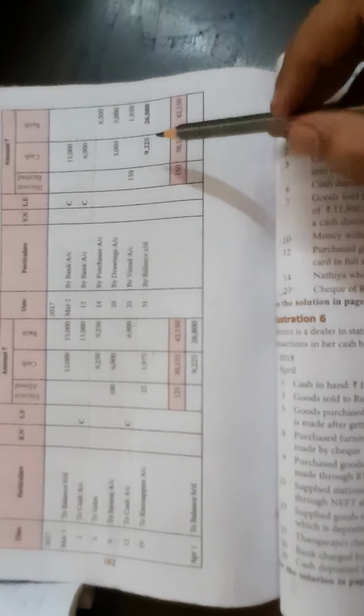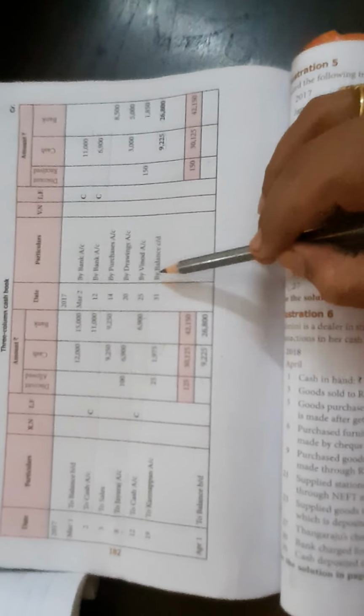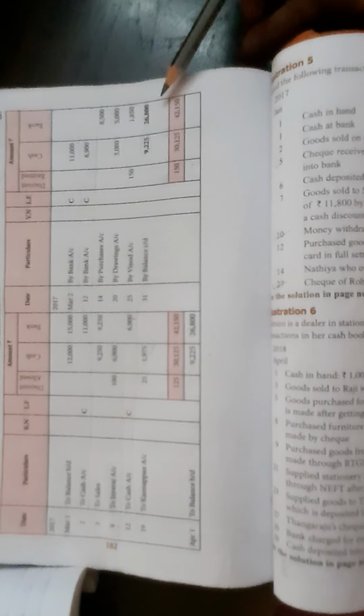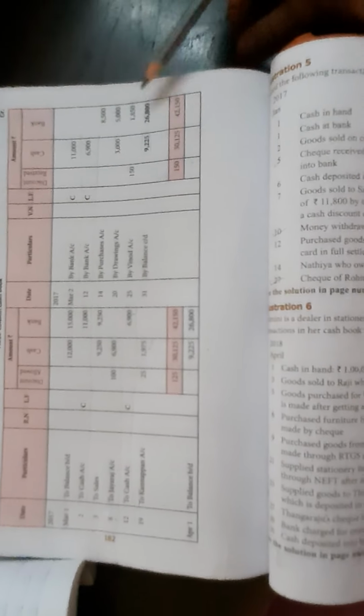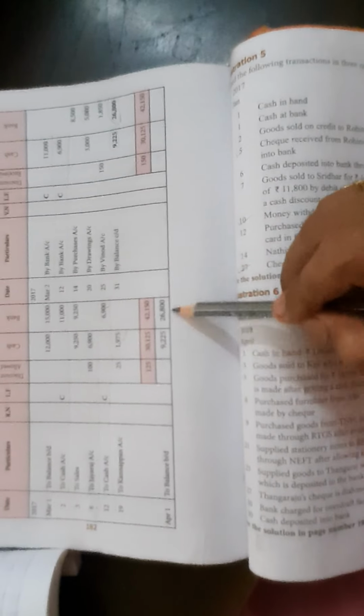Next, open the cash column and total it. On the credit side, total it. You will get a difference. Like in a ledger account, just balance it. You will have a balance that you will call by balance c/d. Same way for the bank column, you total it, find out the total of the credit side and then take the difference. You will have a balance over here that you will call by balance c/d, and you will write it to balance b/d on the other side.